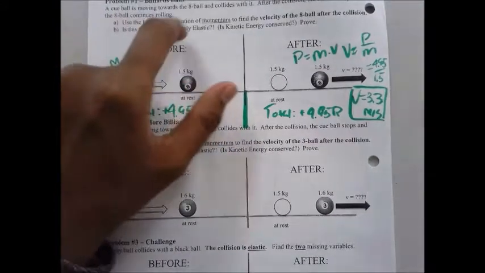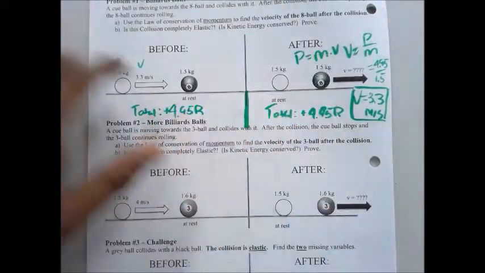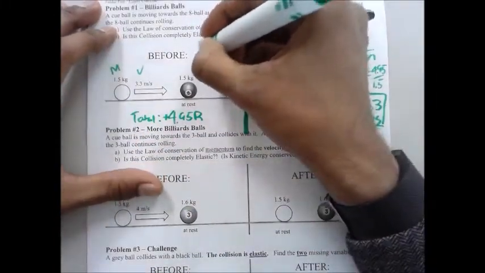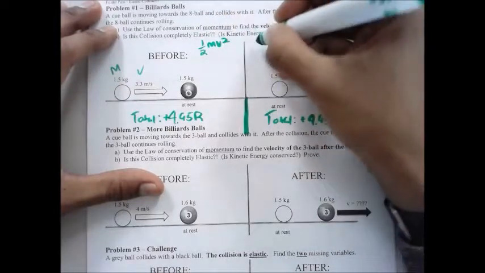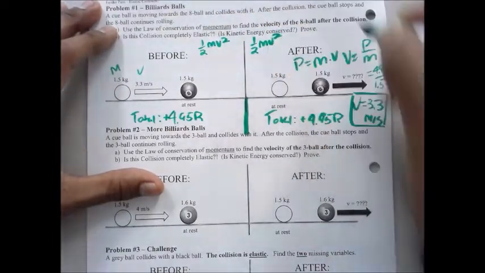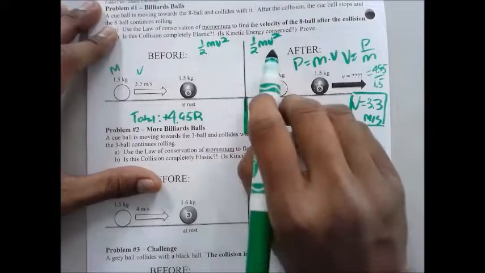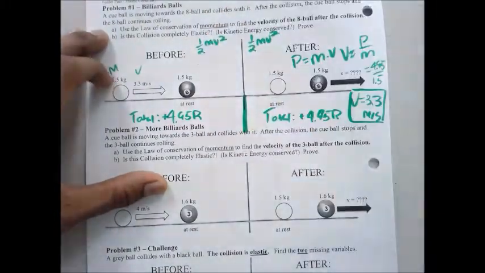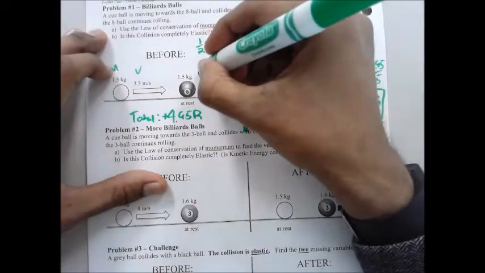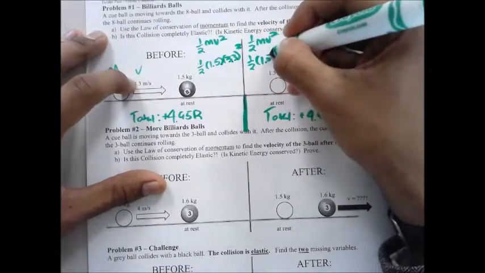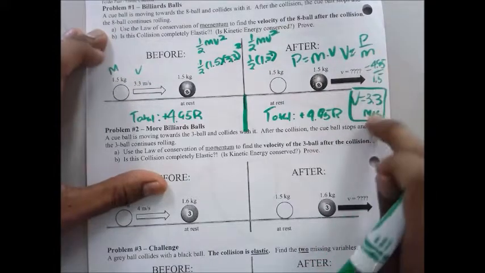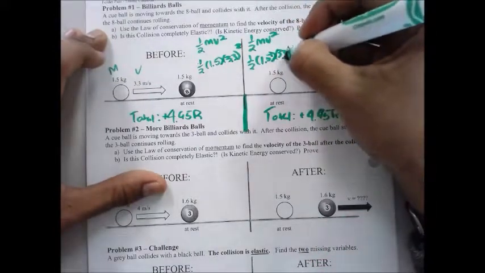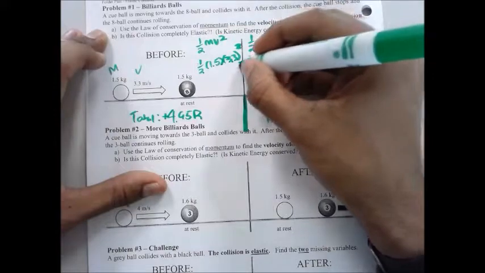Okay, is this collision completely elastic? Is kinetic energy conserved? Prove. The only way you can show if kinetic energy is conserved is if the kinetic energy before is the same as it is afterwards. That means that whatever amount 1/2 mv squared is before has to be equal to 1/2 mv squared afterwards. We already know that the mass stays the same. We don't even need to do this calculation to see that it is going to be conserved and it's going to be the exact same. We don't have to multiply these numbers out.